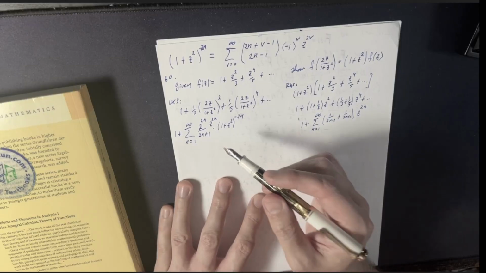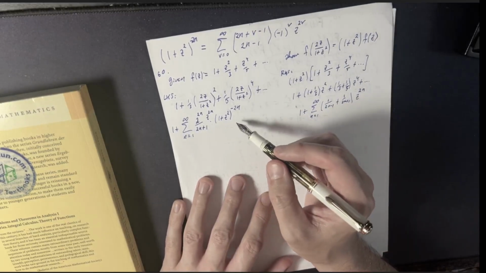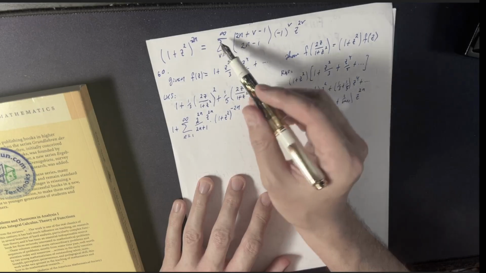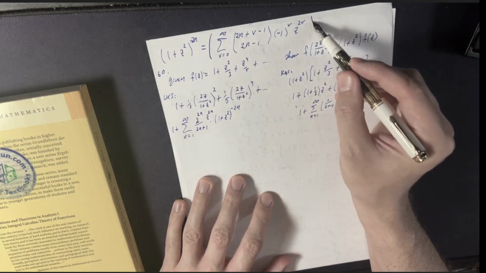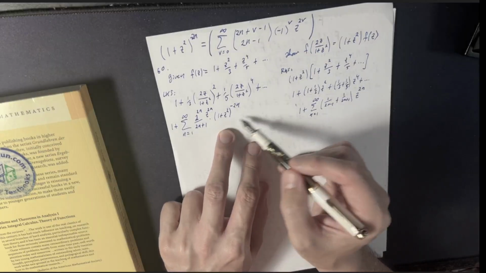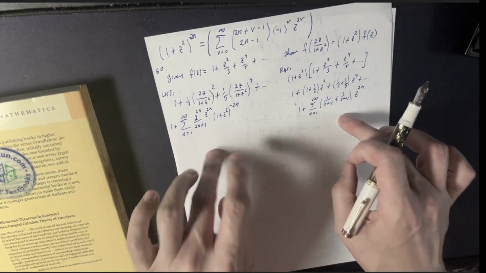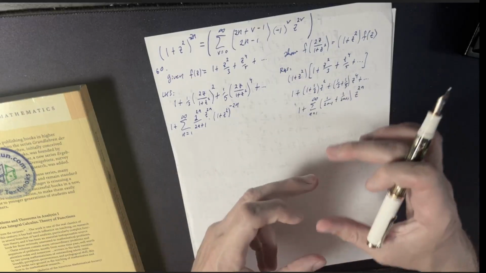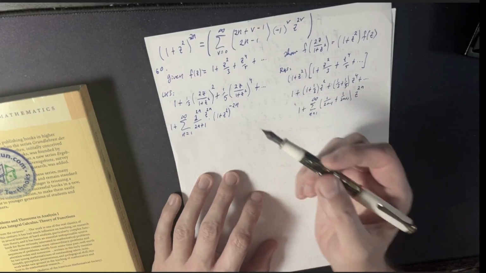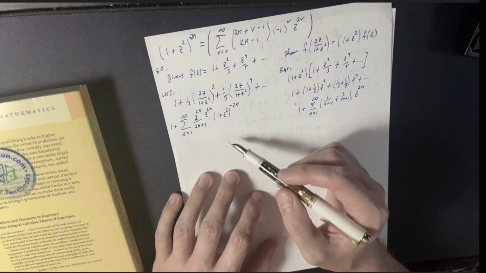So we're right here, and then we have this chunk. This is replacing this part. So what I want to just do is equate the coefficient of a particular value of n, say. So say we're looking at the nth one.